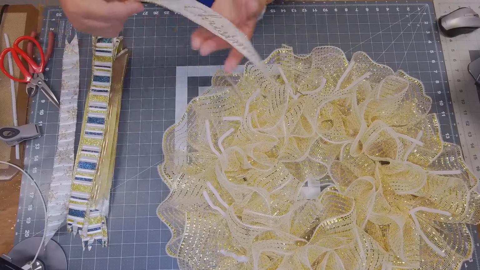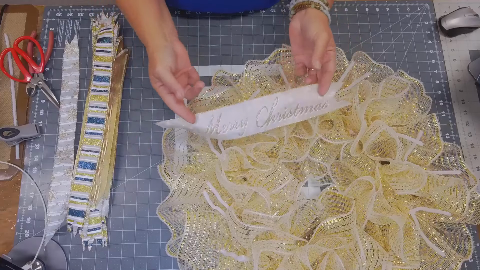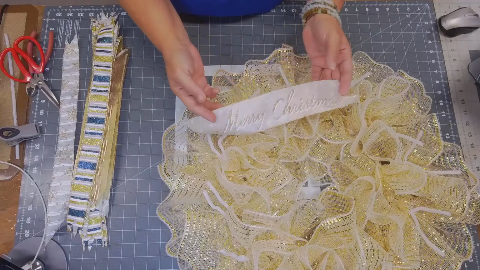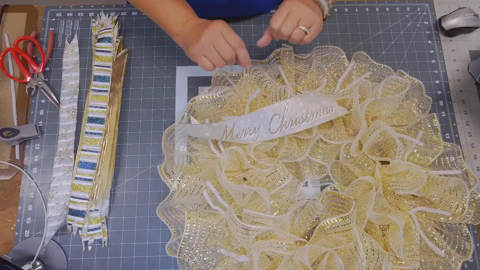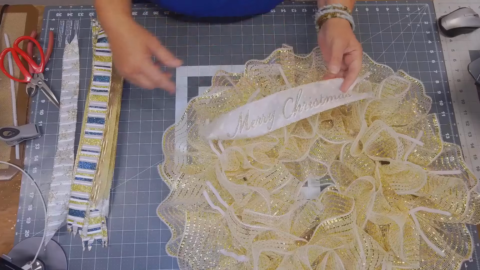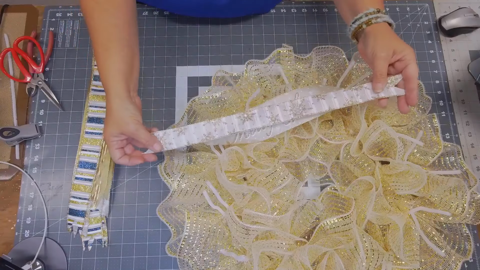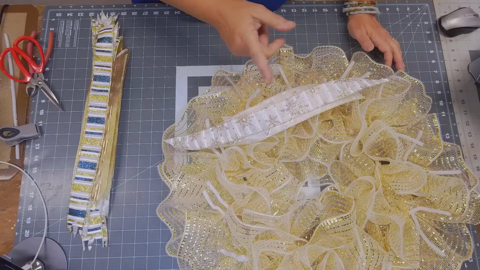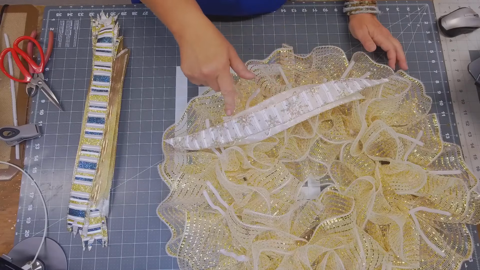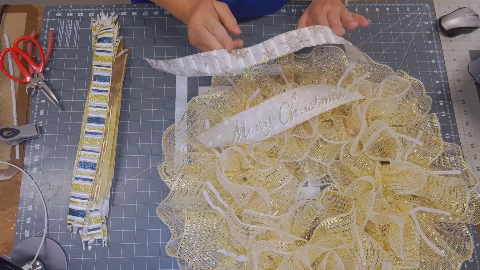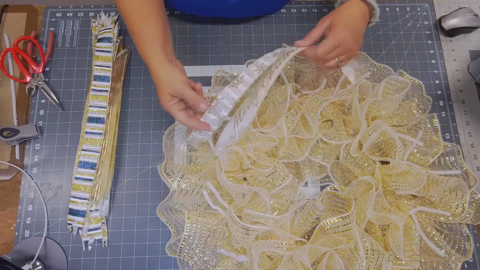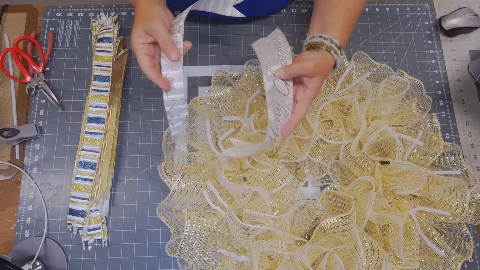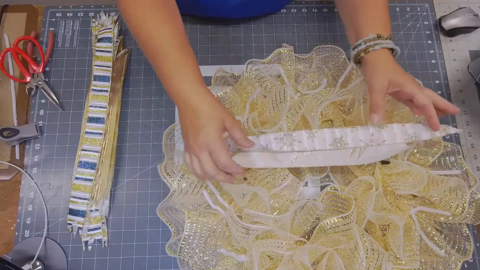I am using a 2.5-inch Merry Christmas. It's on a white satin with little white polka dots and snowflakes, gold writing, pairing that with a 1.5 inch gold and white striped, but with gold snowflakes and dots, kind of opposite of the bottom. The 1.5 inch cut to 19 inches. The 2.5 inch is cut to 14. That's going to be one pair.